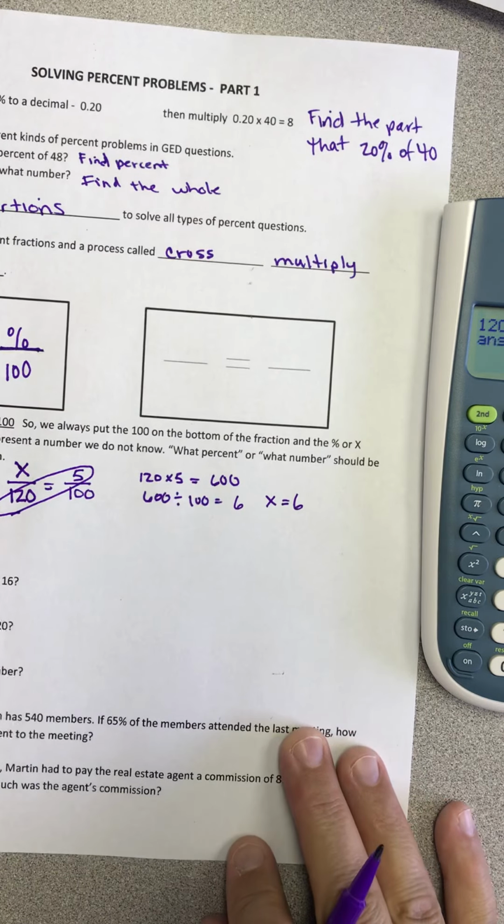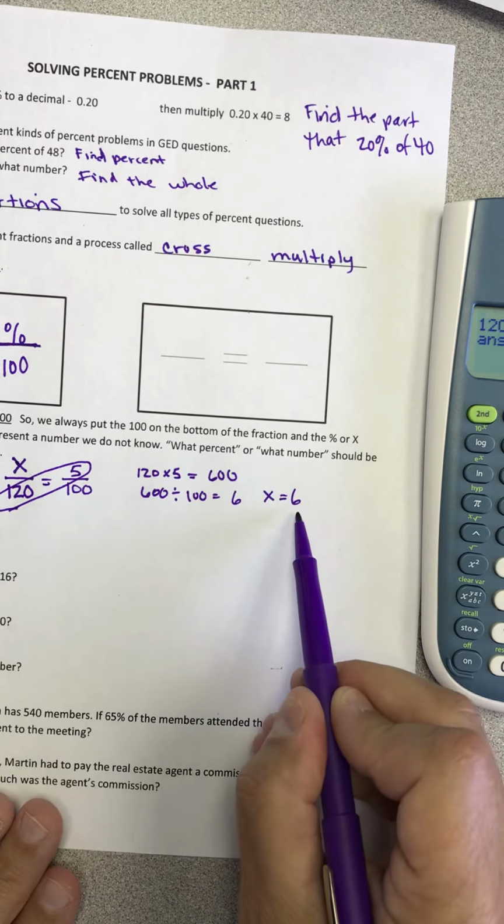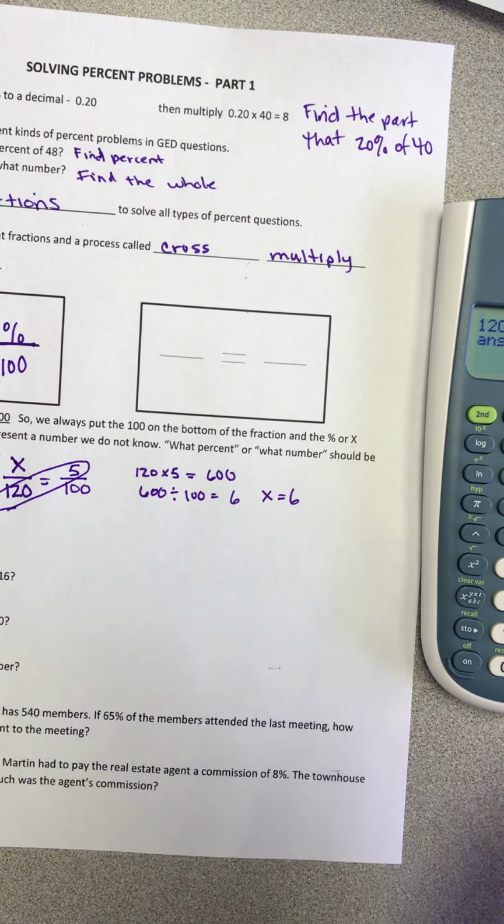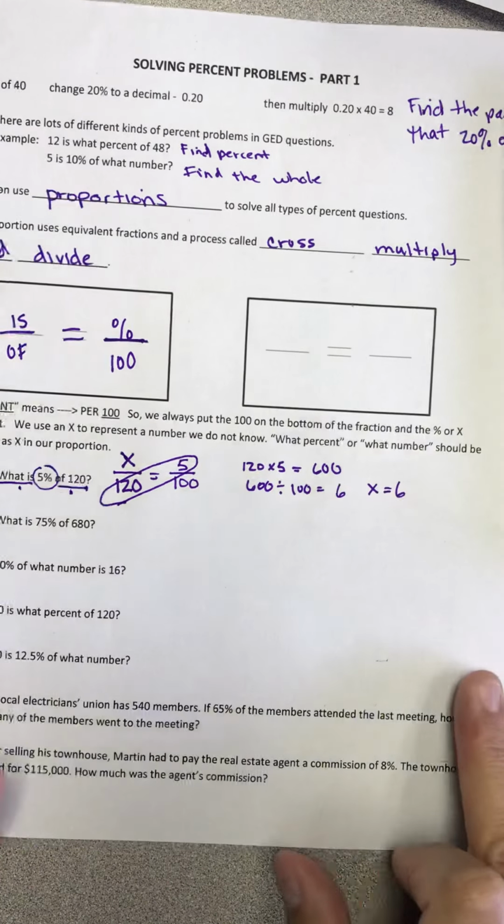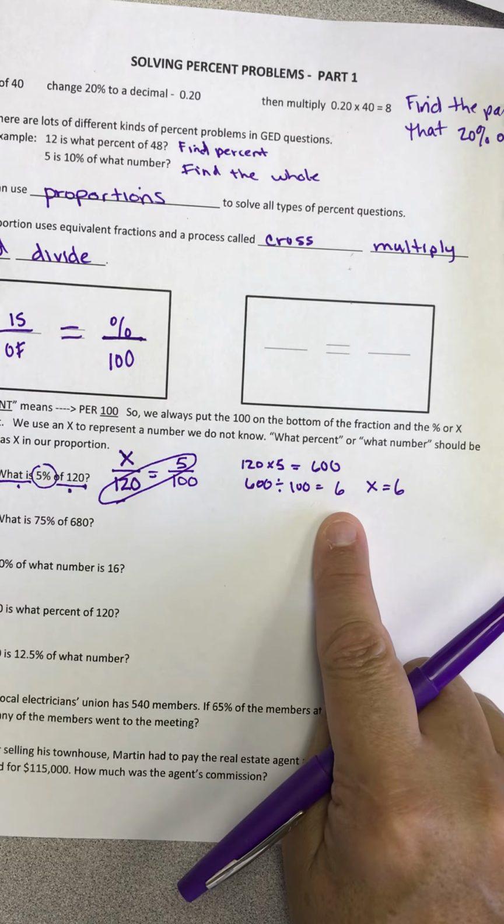So what is 5% of 120? Well, 6 is 5% of 120. So that's an example of how to solve that. Okay? We can do another one.